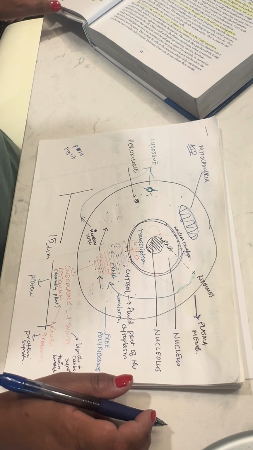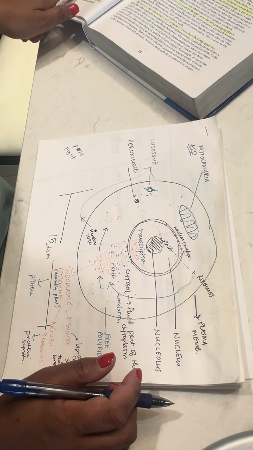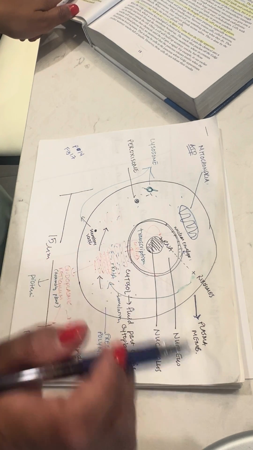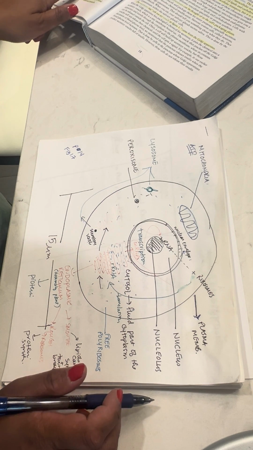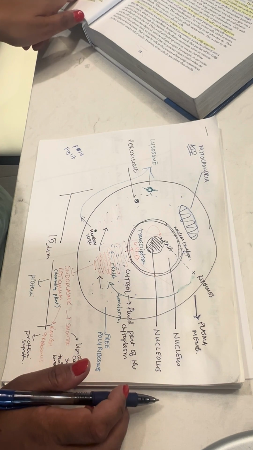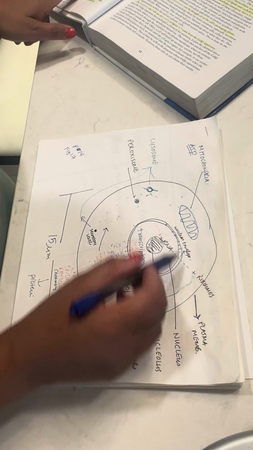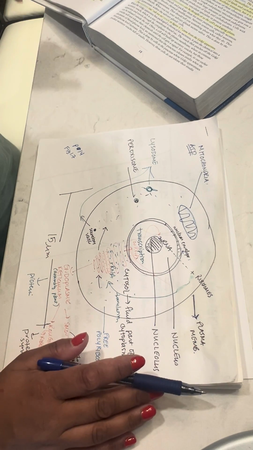Now we'll talk more about cellular reproduction as we go on in this chapter. But what the DNA does is, during cellular reproduction, the DNA forms chromosomes, okay? That's the purpose of the center of this. Now, we're going to go over that soon.